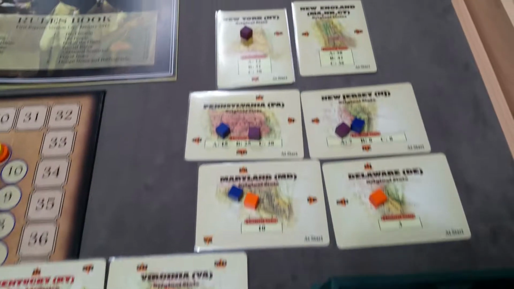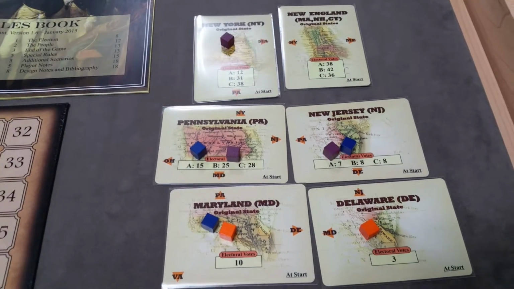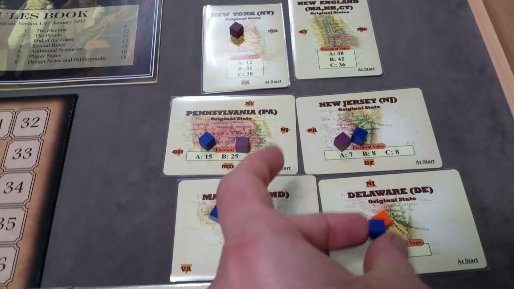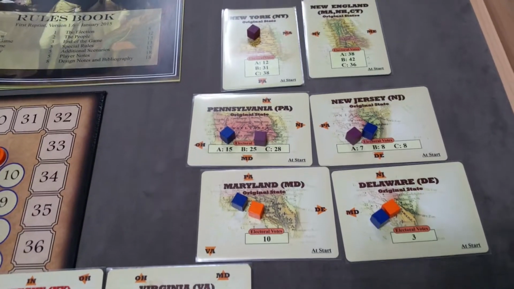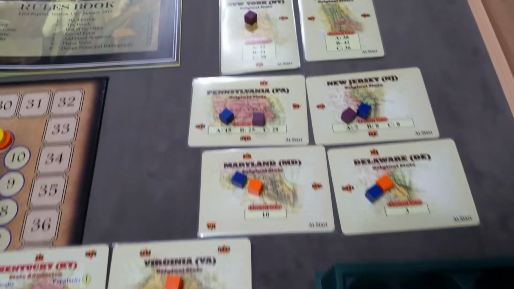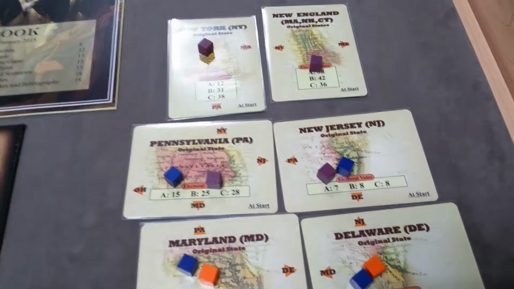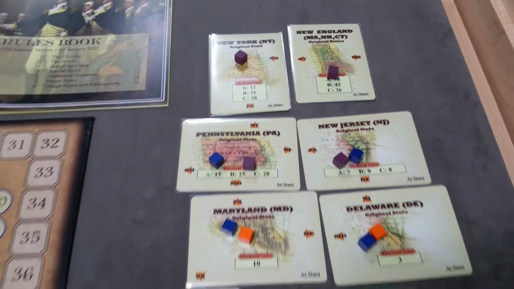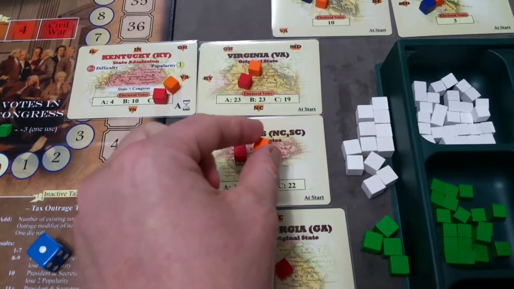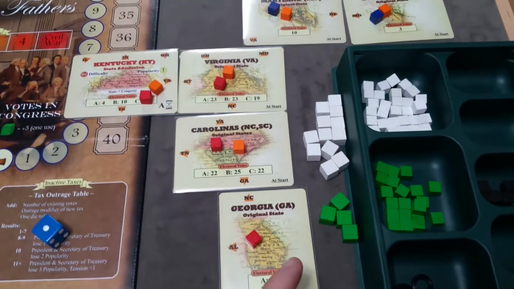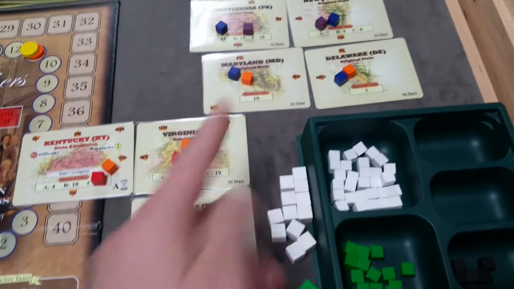Now we go back to the Liberals. Thomas Jefferson will place there to prevent Aaron Burr from getting there. And then Aaron Burr's only legal placement will be to finally go into New England. We go back to the Conservative Party. George Washington will place here. His VP has no legal placement, so he has to pass.